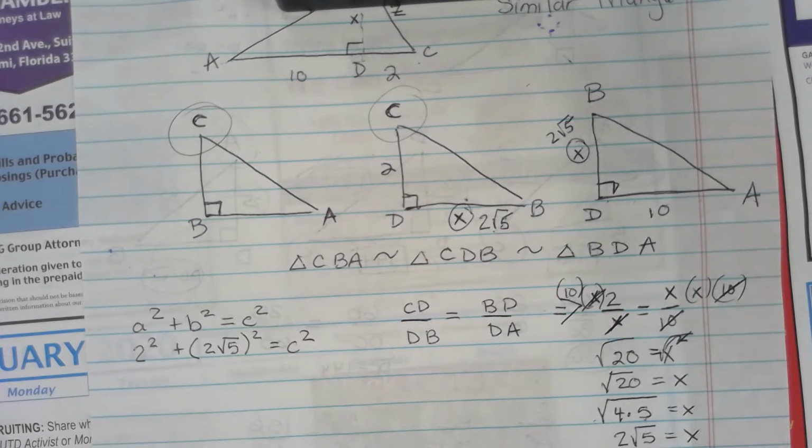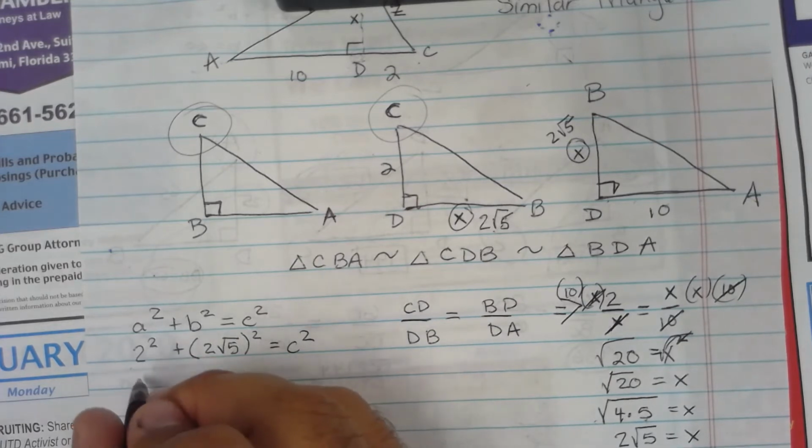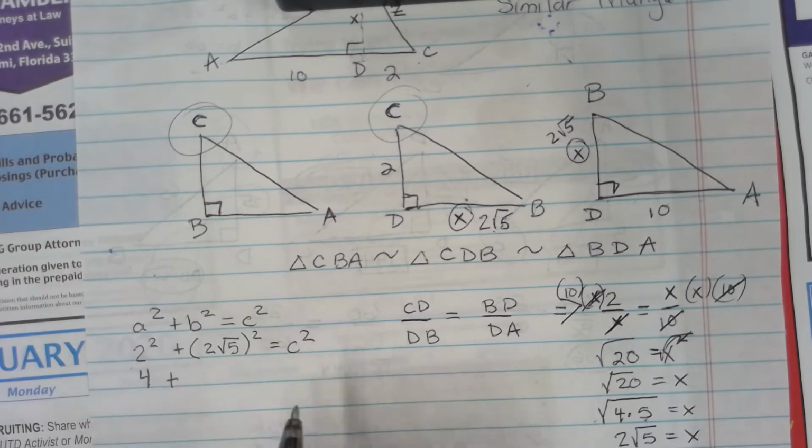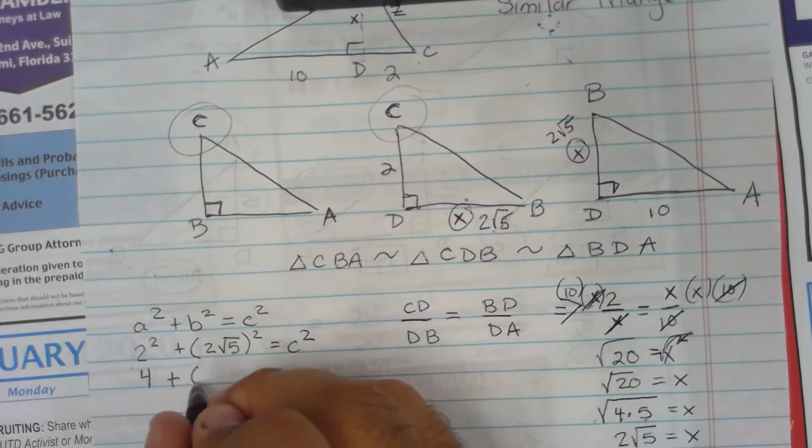We're good? Well, what's 2 to the second power? 4. Plus, we have to calculate this over here. It's 5. Okay. Do you guys agree with him? Well, let's check this out.